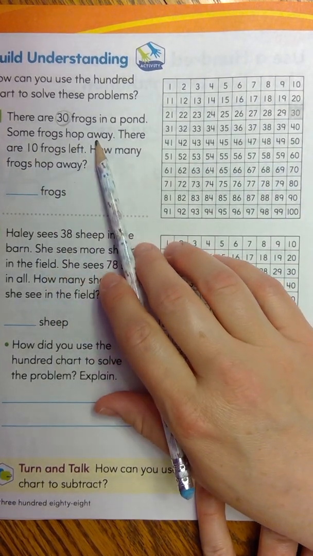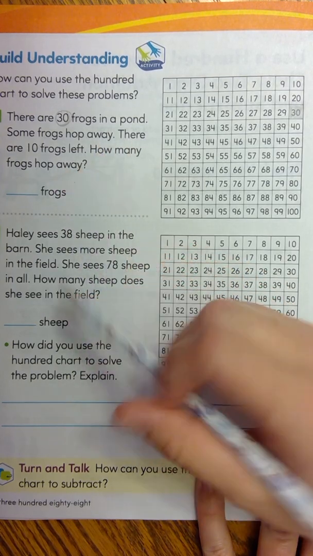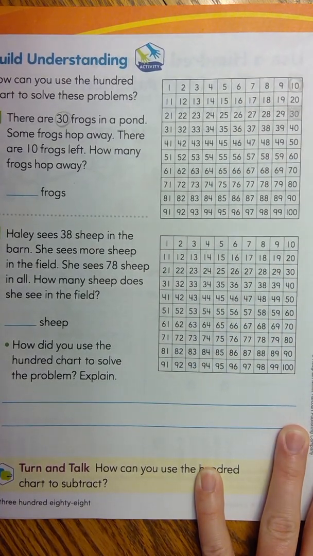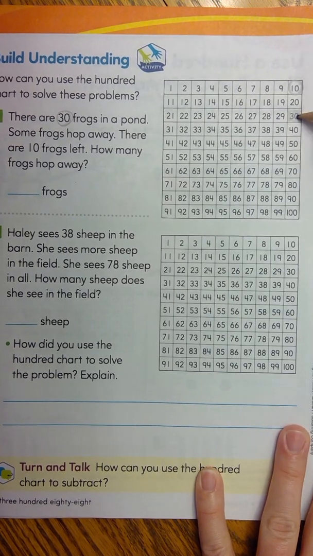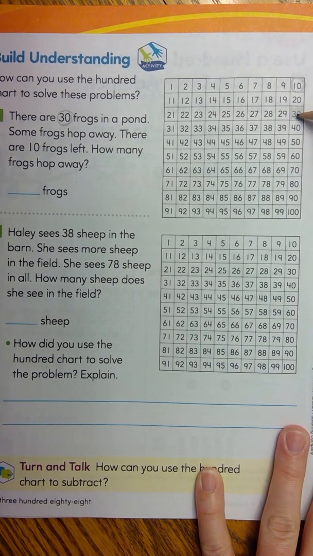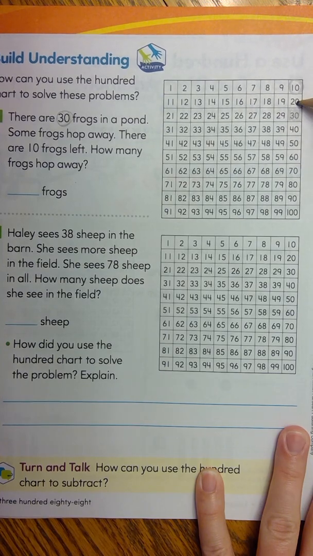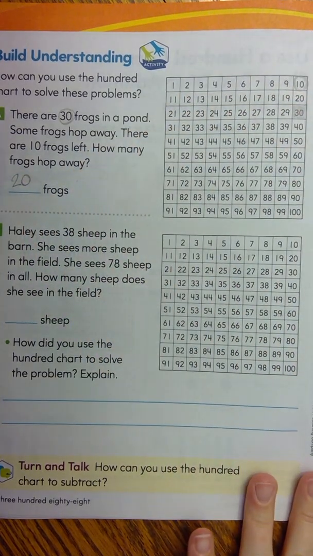Some frogs hop away. We don't know. There are 10 frogs left. Well, I'm going to circle the number we end on, just like we did on the build understanding part. I know when I count up and down on a 100 chart, I'm going to count by tens. 10, 20. How many frogs hop away? 10, 20. 20 frogs hop away.